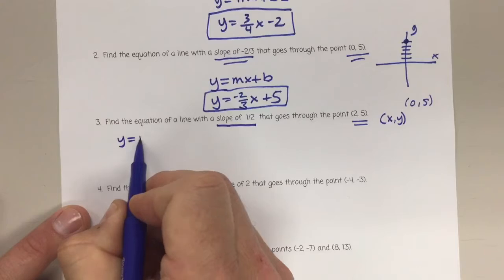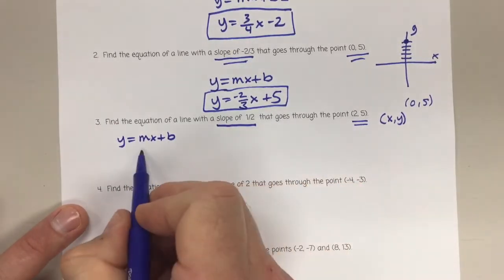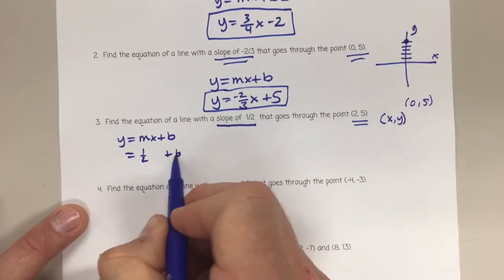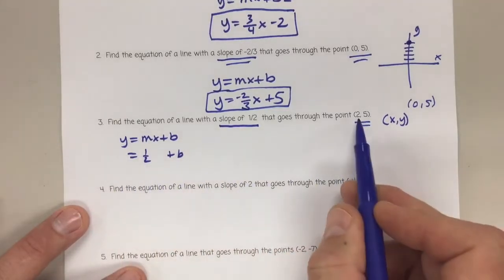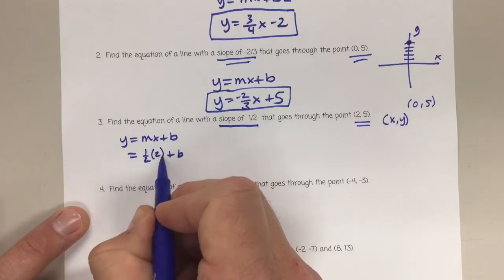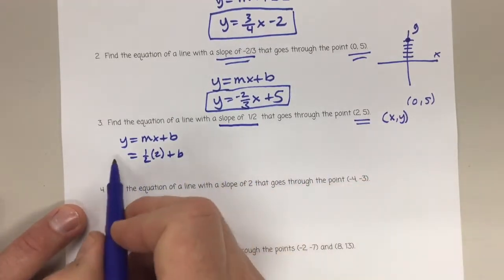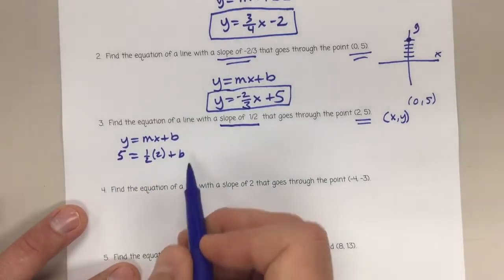So here's my first equation, y equals mx plus b. The slope is 1/2. I don't know the y-intercept, so I'm going to write that out here, plus b. I do have an x and a y, because that's this point, (x, y). So the x is 2, put that here. I'll write it in parentheses to keep it separate. And the y is 5, so I put that here. So now I just solve this equation for the y-intercept b.